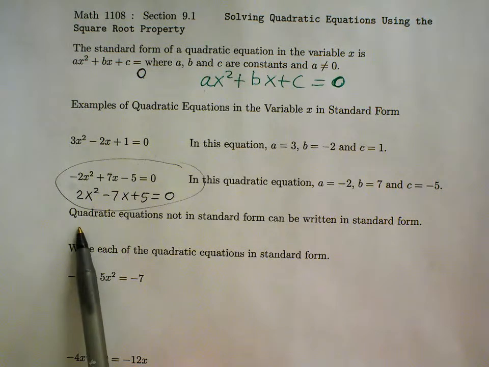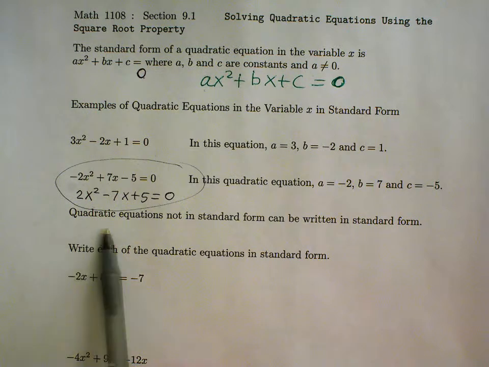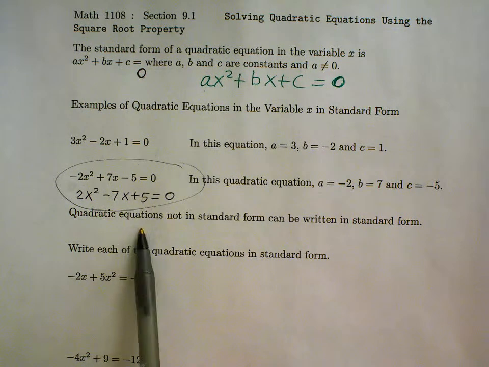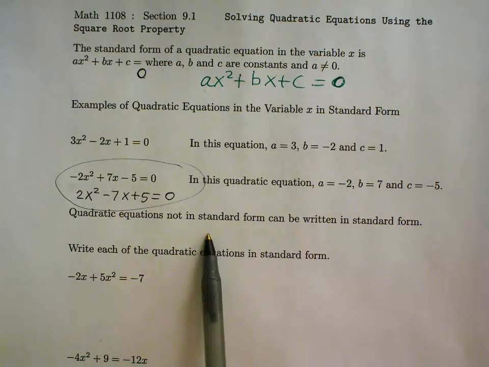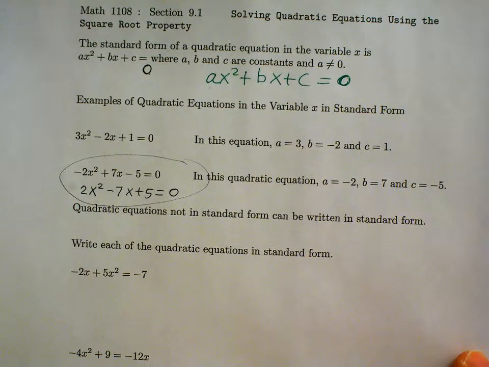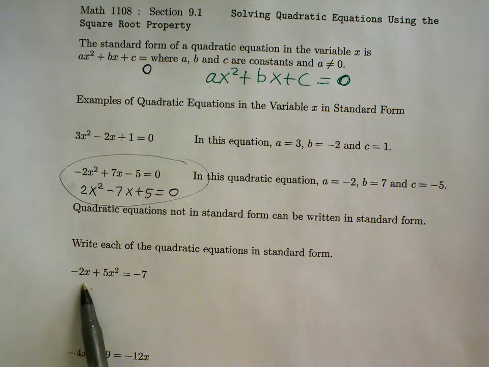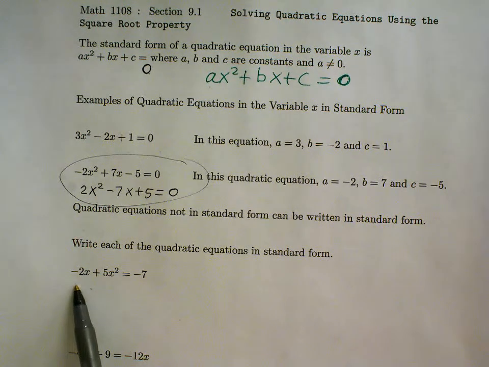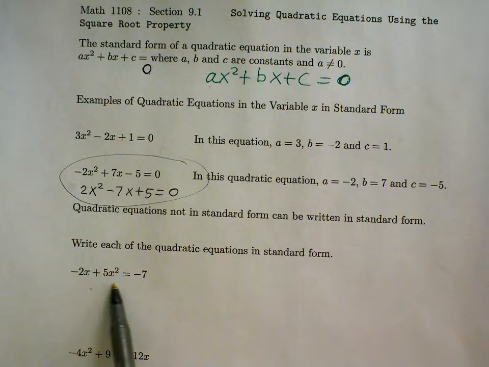You may not see the standard form of a quadratic equation every time. So quadratic equations that are not in standard form can be written in standard form. Here is a quadratic equation that's not in standard form: negative 2x plus 5x squared equals negative 7.